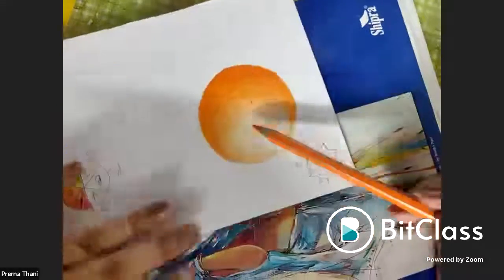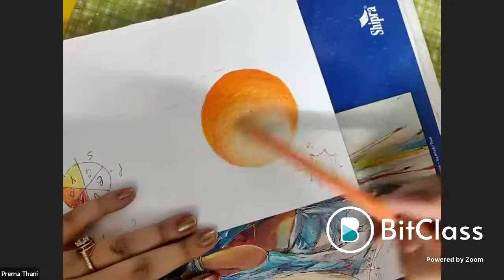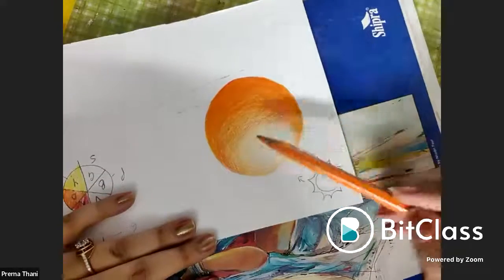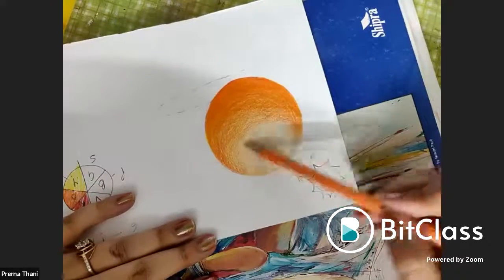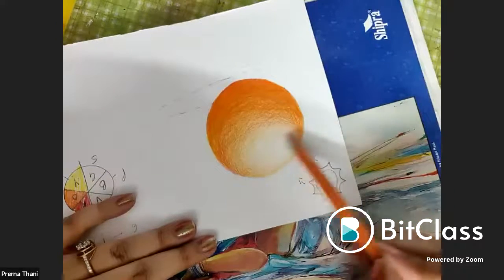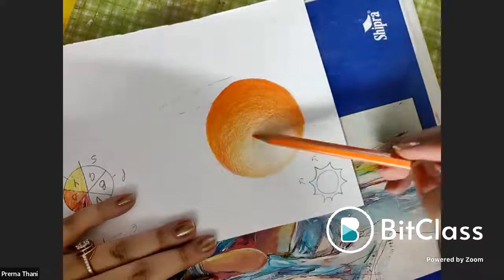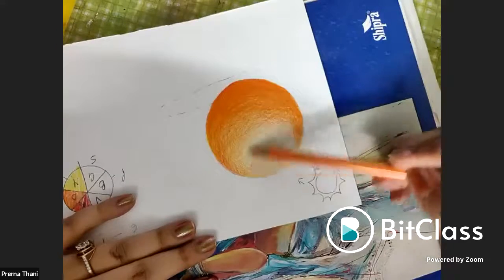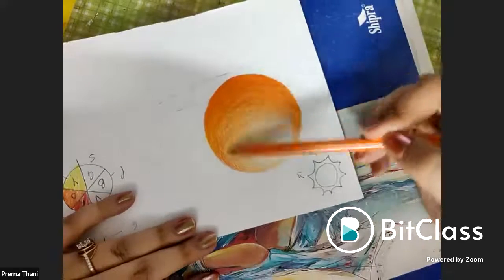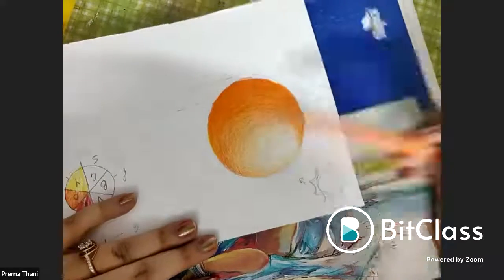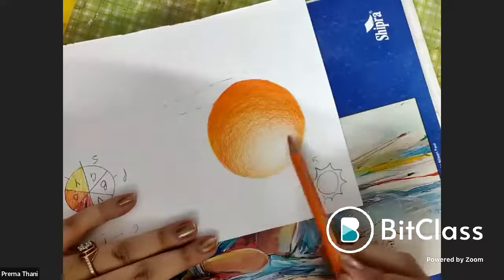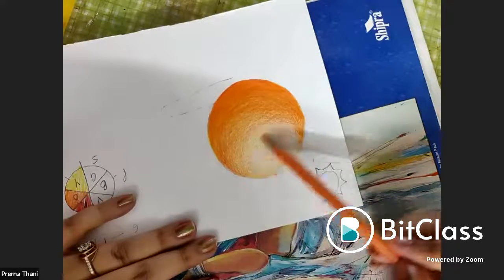Go lighter with your orange. Now tell me, what do I use to blend my orange? Yellow, yes. One shade lighter. So I'm going to use yellow to blend my orange.